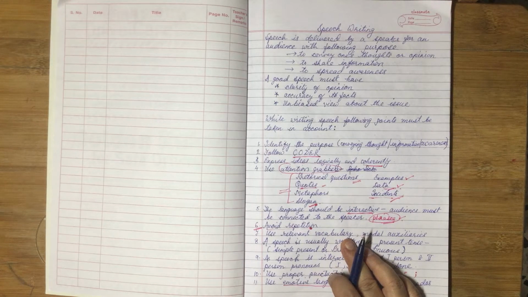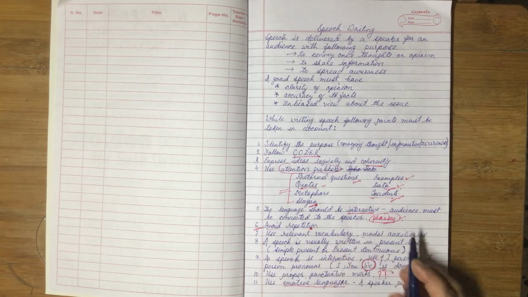So use these words. They make a very important impact and these make your speech very impressive.